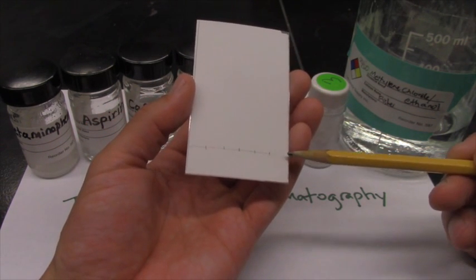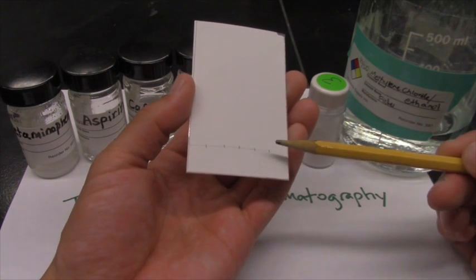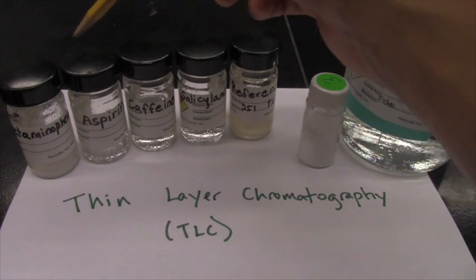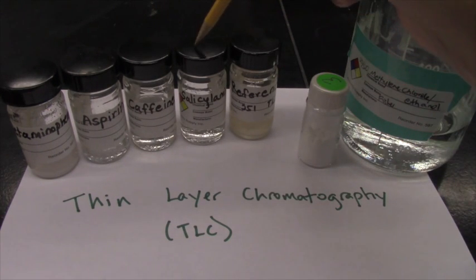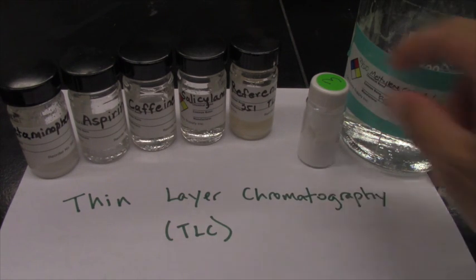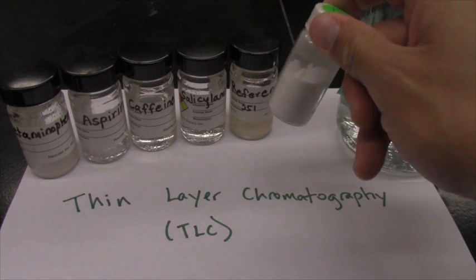You can see that I've marked 5 different spots on the TLC plate. That's where I'm going to put the compounds down. The different compounds that we're going to be using: acetaminophen, aspirin, caffeine, salicylamide, and a reference. The reference is going to contain all 4 of those compounds. I've also got an unknown. My unknown that I'm using here is unknown number 3.